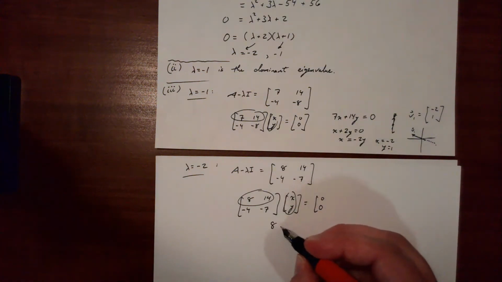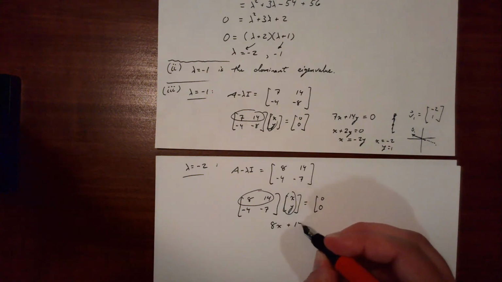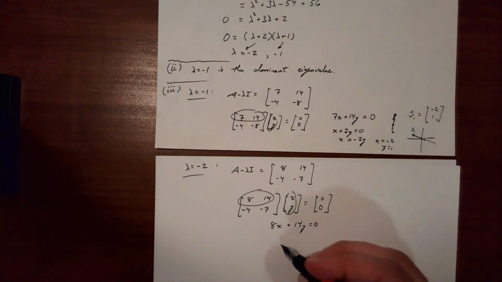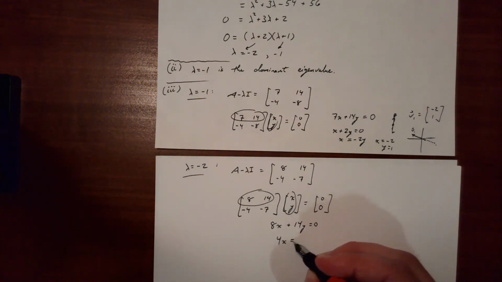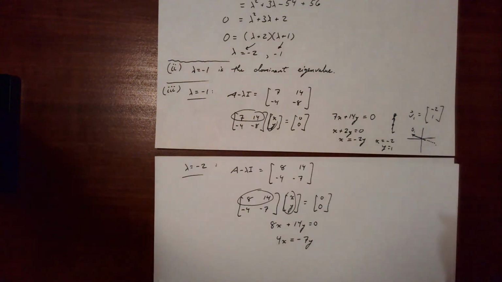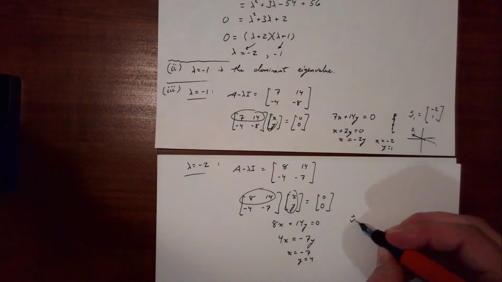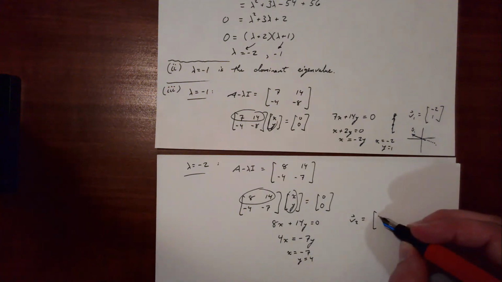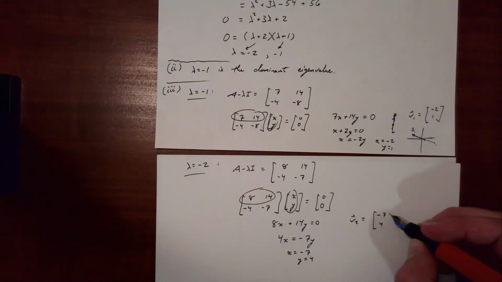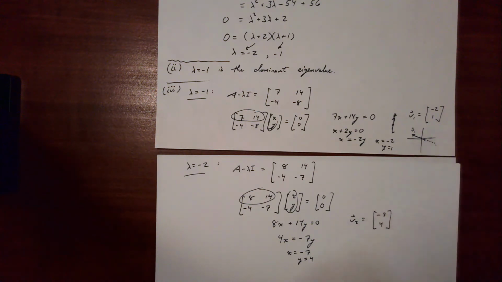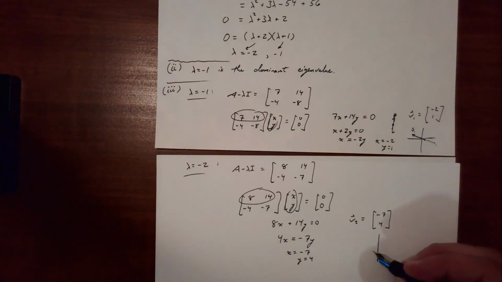And here, 8x plus 14y equals 0. Multiply both sides by 1/2. 4x equals negative 7y. Alright, well then I can just choose x equals negative 7, y equals 4, so then v2 would be negative 7, positive 4, which is actually very, very close in direction to the one that we just drew. In fact, it's a little too close for comfort, frankly.